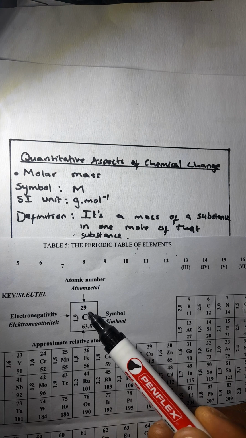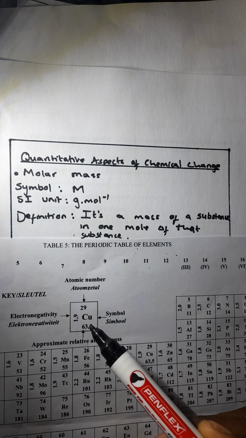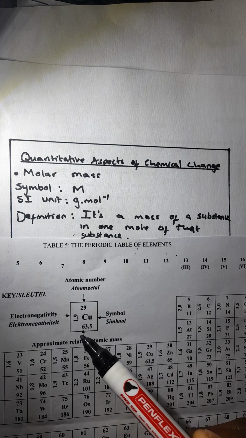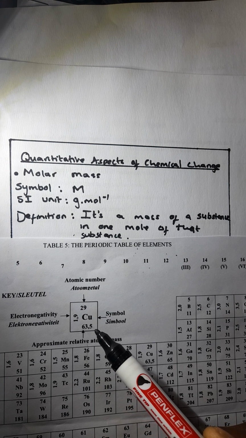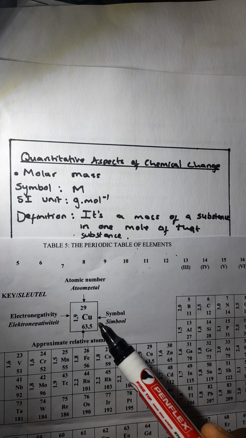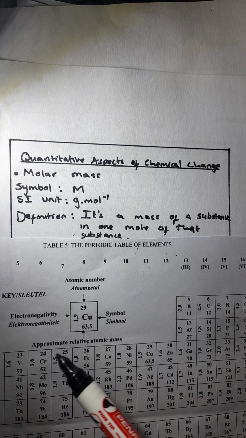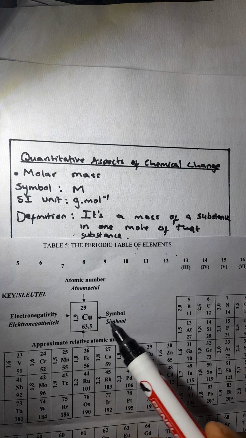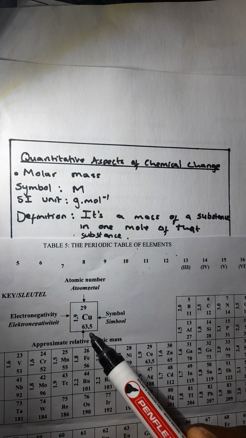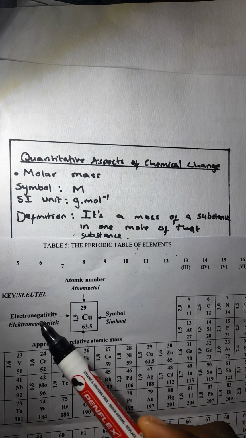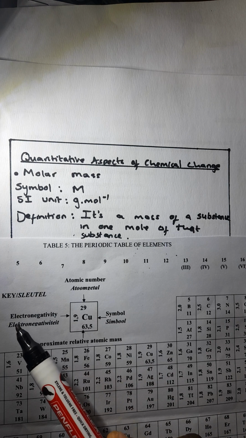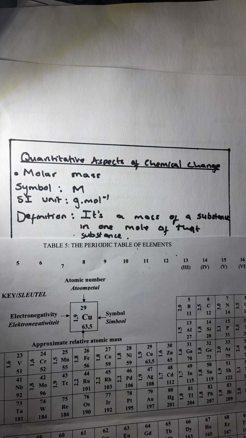So we have 29 and then Cu for copper, and underneath we have another number, which is 63,5. That is what we call the molar mass. You can see it's the approximate relative atomic mass. We use that as our molar mass in grams per mole. And on the left hand side of this box we have electronegativity.